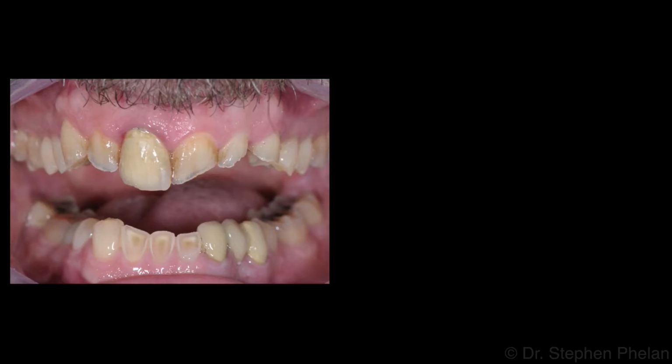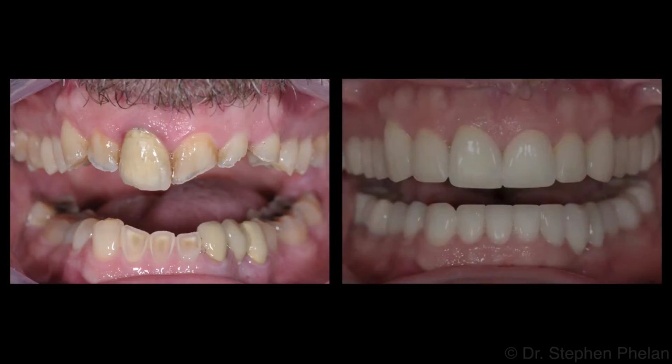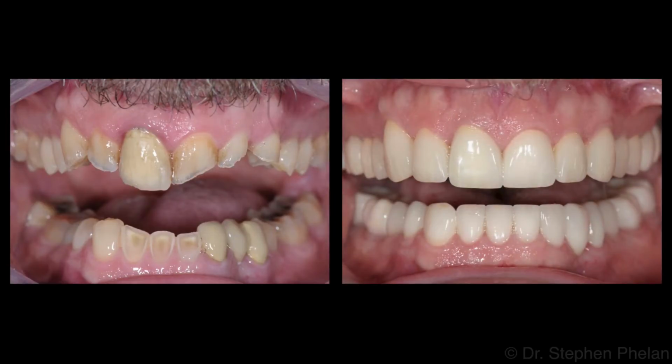And so we have to alter the vertical dimension, be it restoratively or orthodontically or orthodontics plus orthognathic surgery. It depends on the case. We do all different techniques. For this particular patient, he did not want orthodontics. He declined. So we did restorative alteration of the vertical dimension. And in his case, it was a full mouth rehabilitation. So you can see here's the before and the after images.